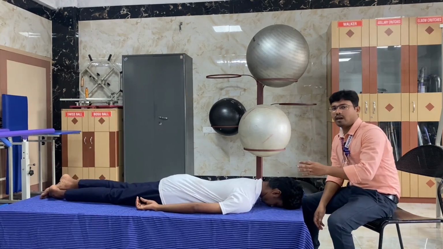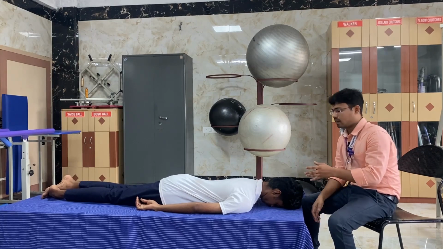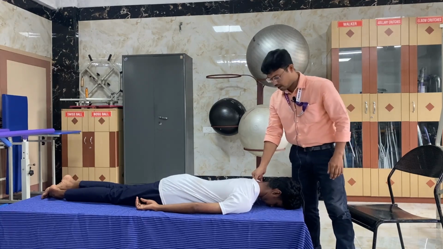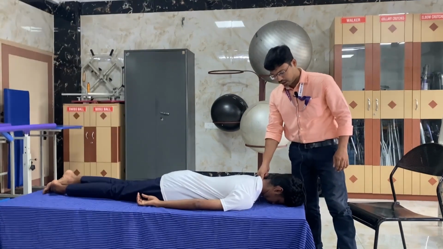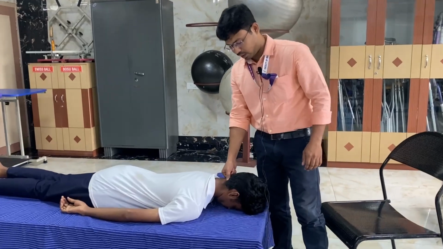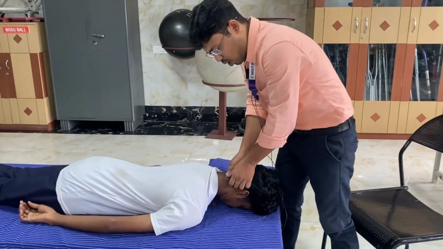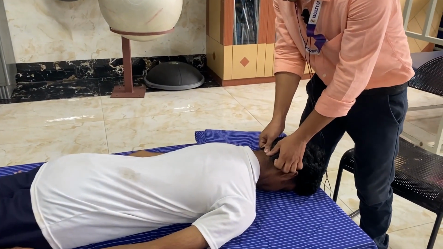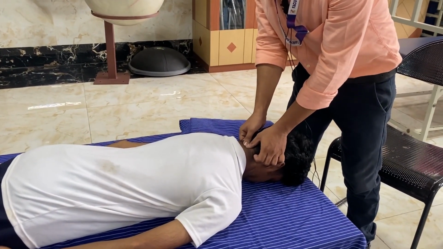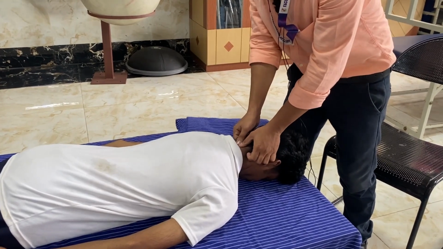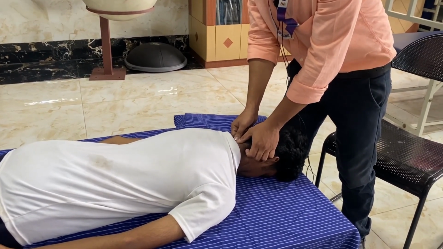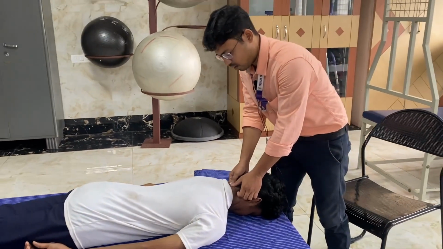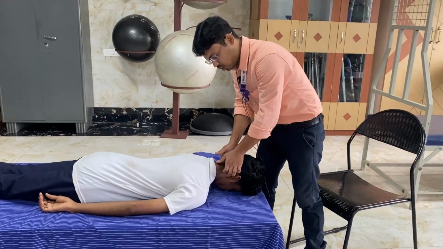In case patients have pain during extension, I will give the SNAG technique. I will palpate the C7 spinous process, then above it C5, C4, C3, C2 and C1. So I will give a small amplitude thrust over C1 and C2, also C3. These mobilizations will promote neck extension. I can use the transverse process also, like this.